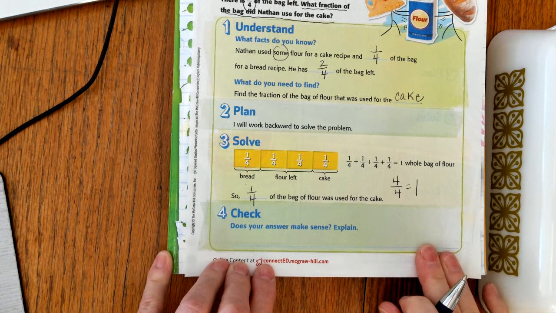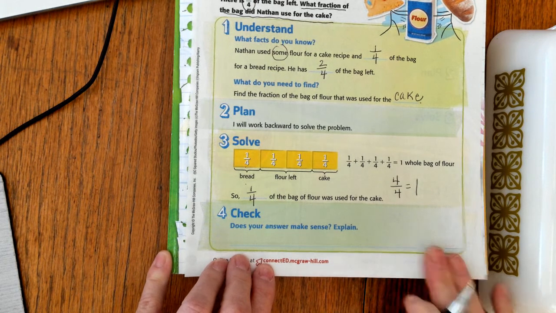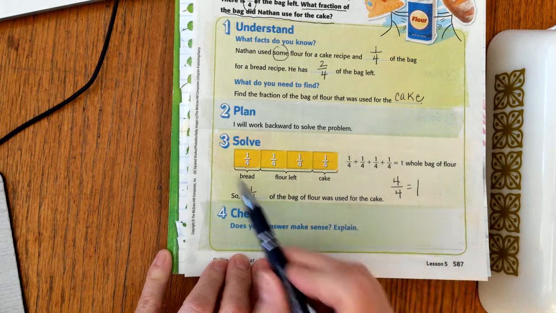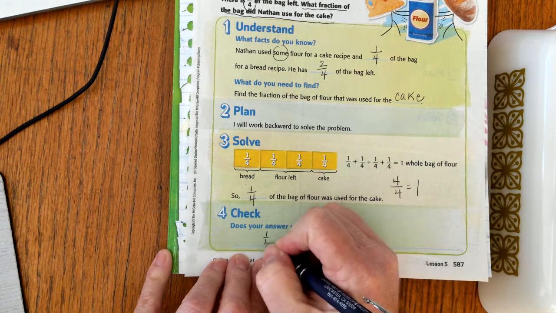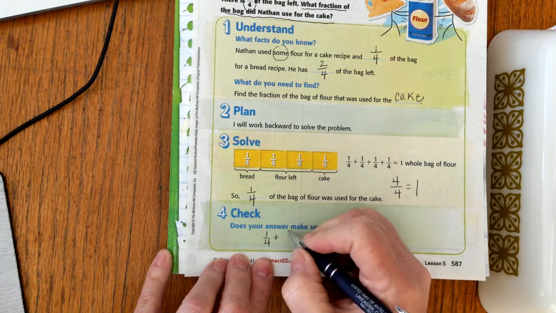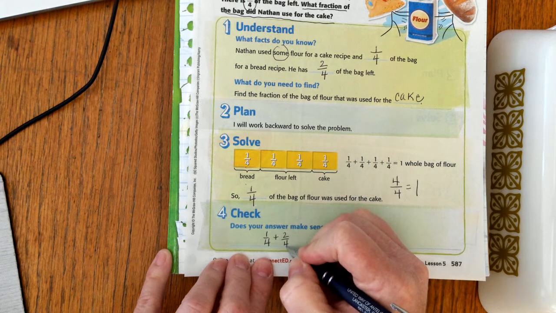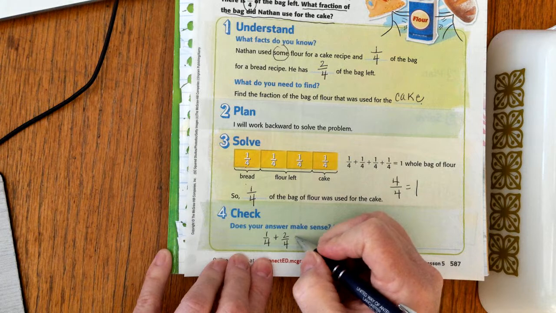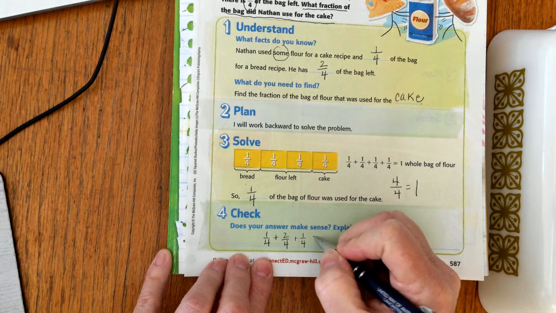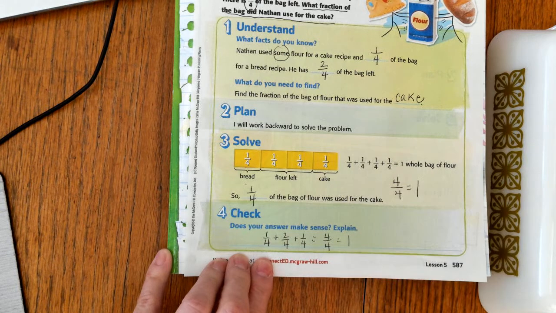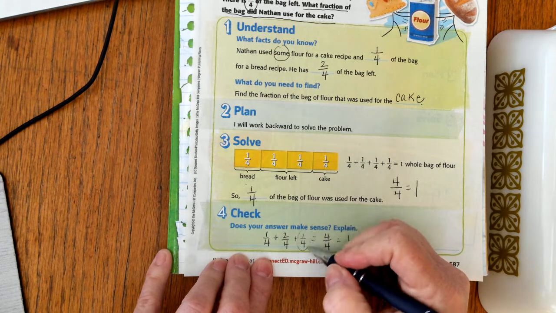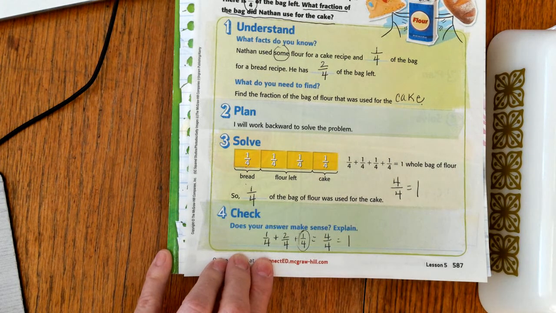Does this answer make sense? Explain. Yes, it does make sense, because if I just looked at all of these parts and added them, I would have 1/4 plus 2/4 for the flour, plus, I'm going to check 1/4, and that equals 1 whole. So that's one there. So I know that 1/4 is correct.